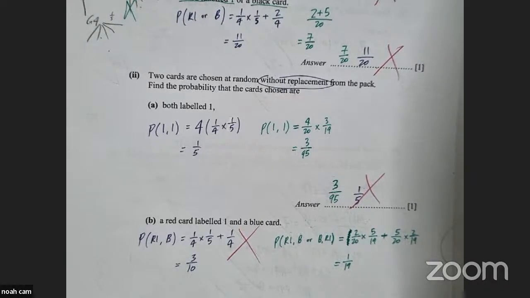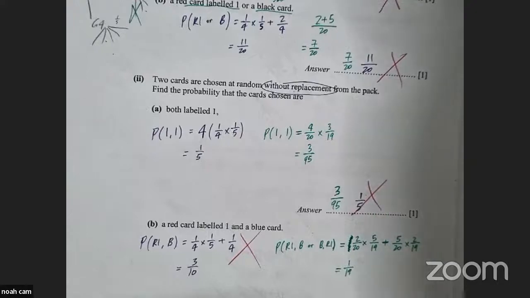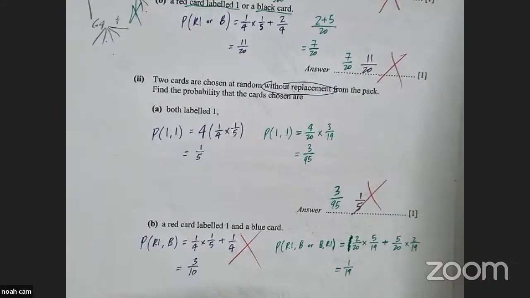So let me ask you the question. Just be very clear. It's very simple. For probability, there's always a fraction, top and bottom. The bottom one is something, the top one is something. The easier one to figure out is the bottom one first. So for the first card, the bottom one is what? 20. The denominator is 20. And then the second card, the denominator is 19. So that's the easy part.